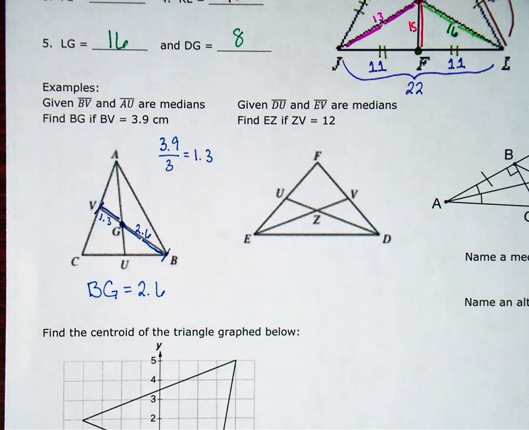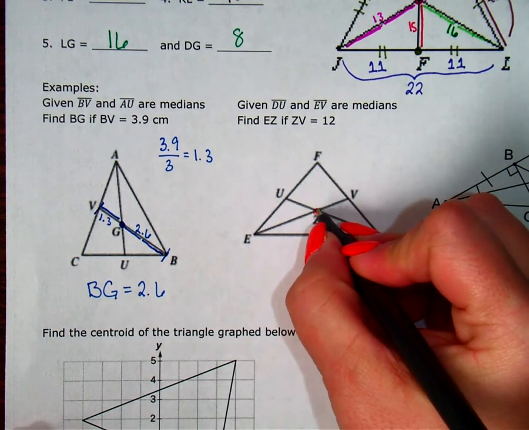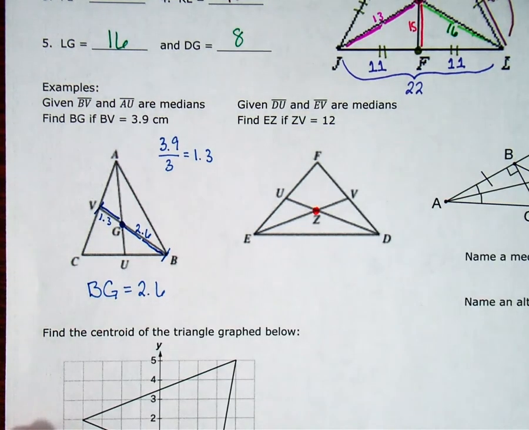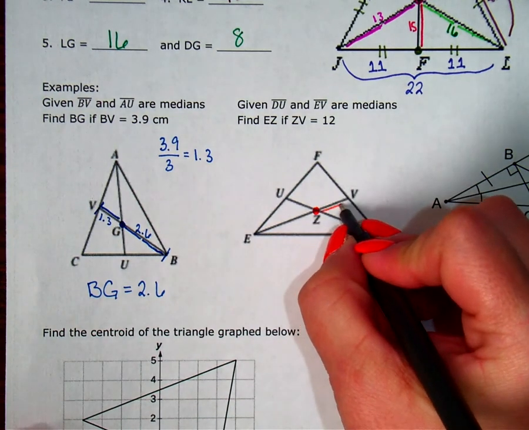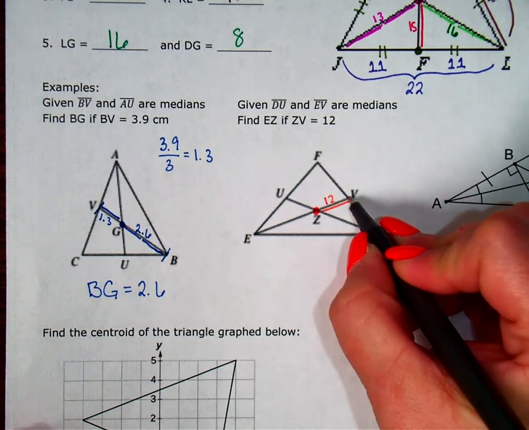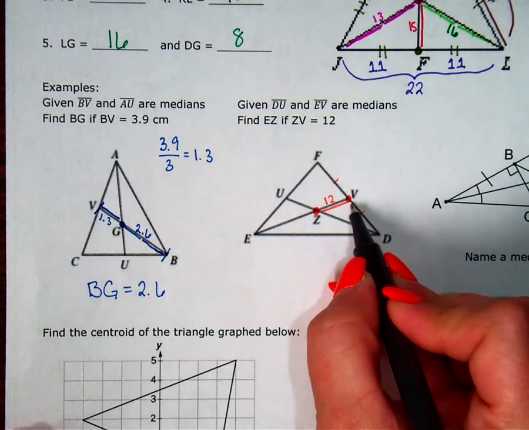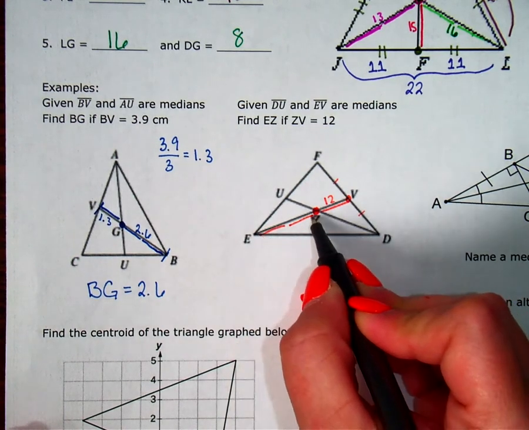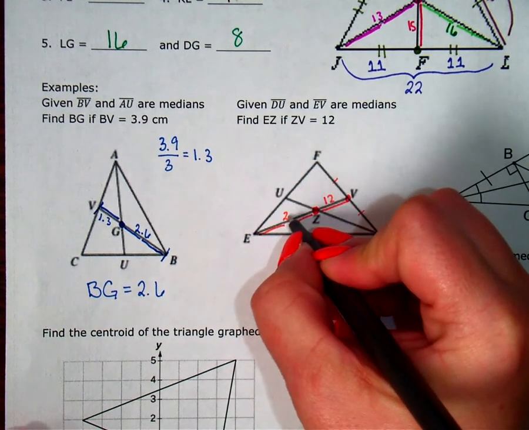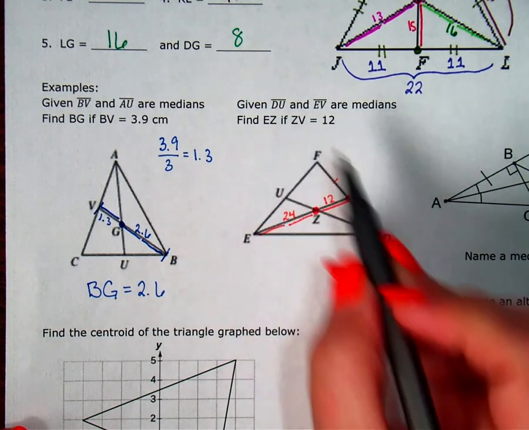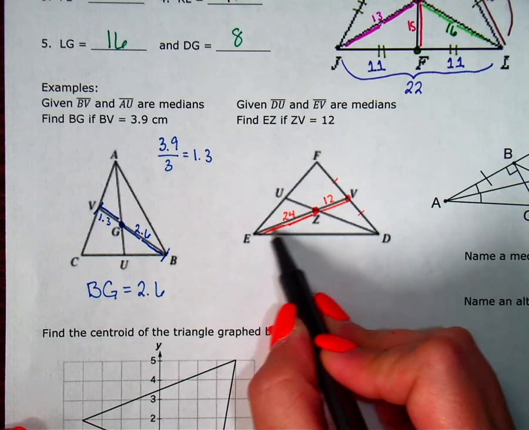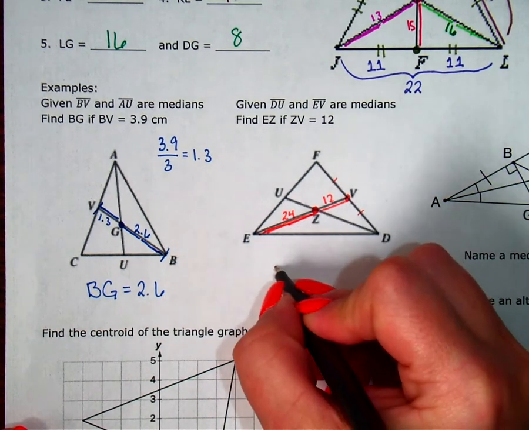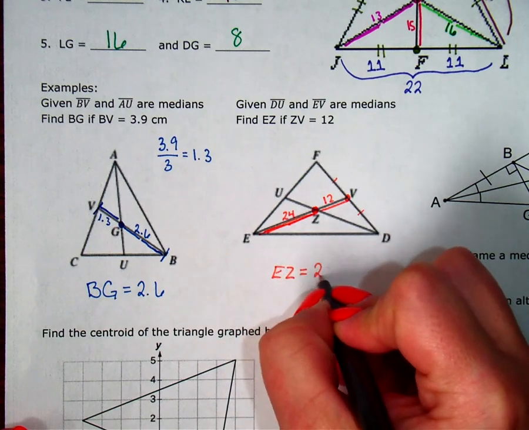Okay? The next one, given segment DU and segment EV are medians. So again, where they intersect is going to be my centroid. Find EZ if ZV is 12. So ZV, this piece here, is 12. V is the one that's on the side, that's the midpoint. So I know that's my shorter piece, and then it takes 2 to get to the corner. So it's going to be 12 and 12, 24. What is this asking me for? EZ. So it just wants this piece here, which is 24. EZ equals 24.